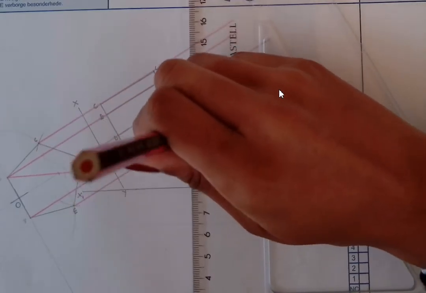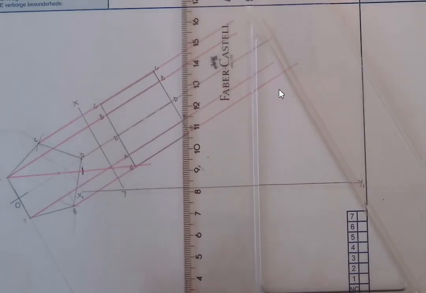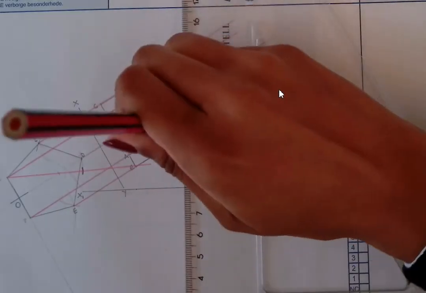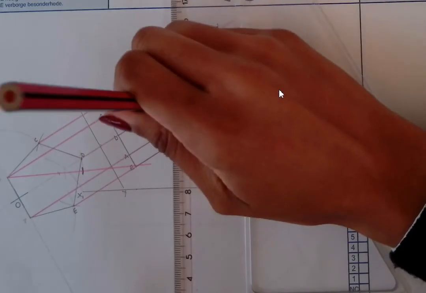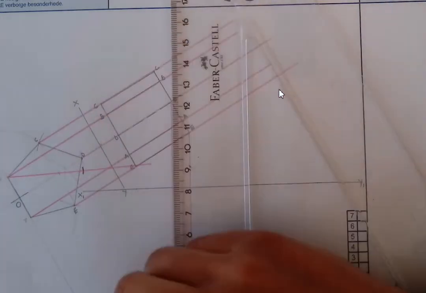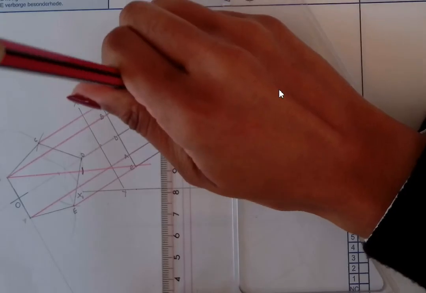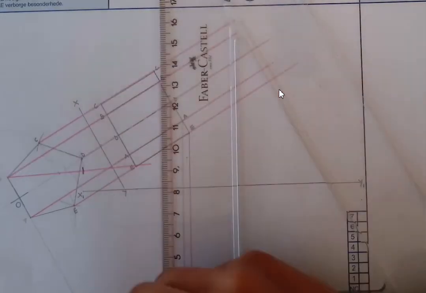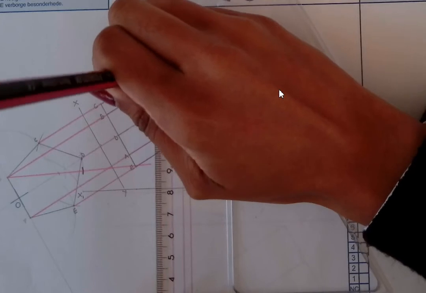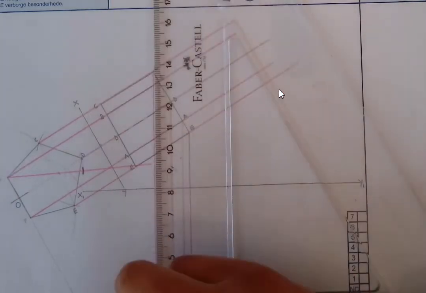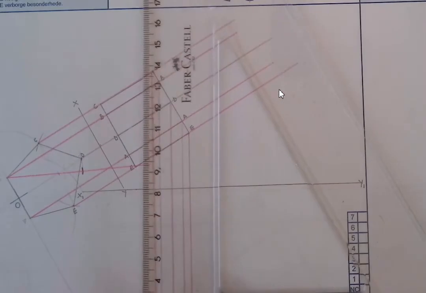So we're going to start with E. So the top point is E, A, D, B, and C. So those are our top points.